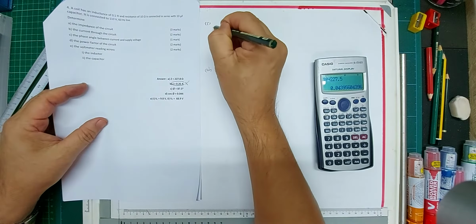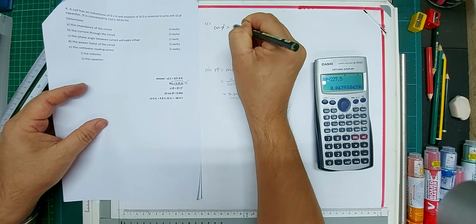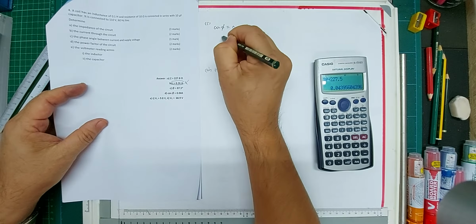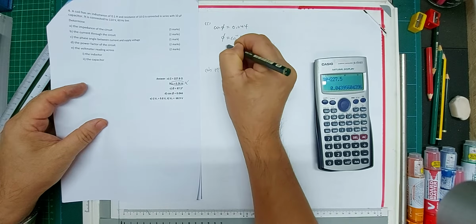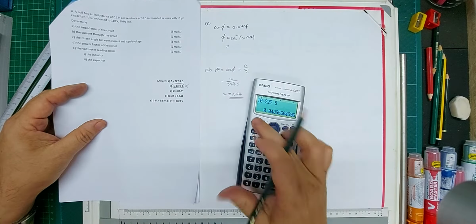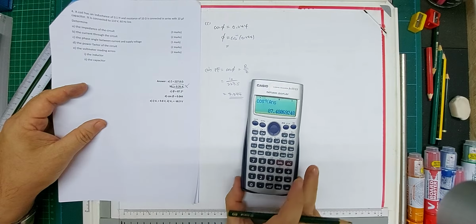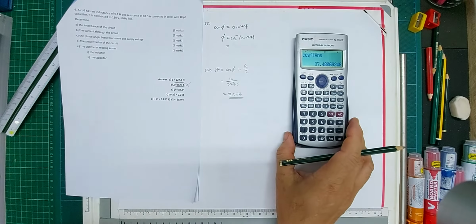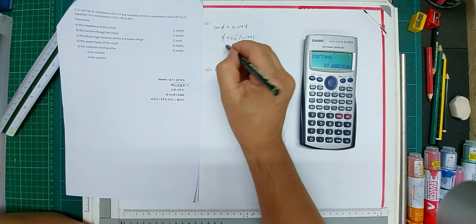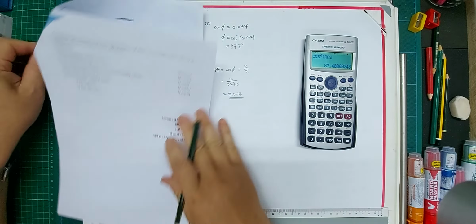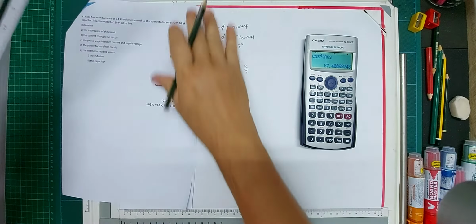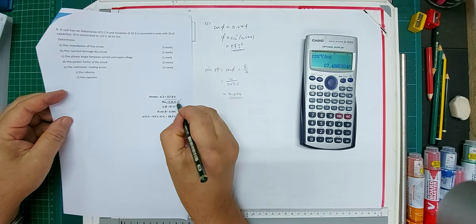Now go back to this one. Cosine phi is equal to 0.044. So our phi is arc cosine 0.044. So now we're going to have this value: 87.48 degree, 87.5 degree. So power factor 0.044. This one correct? No, something wrong here.